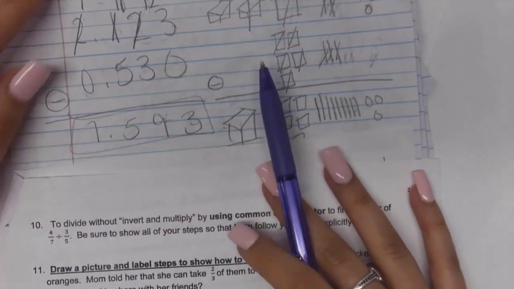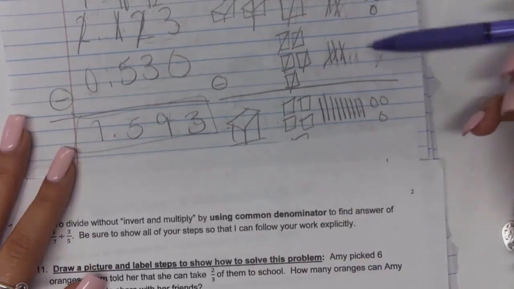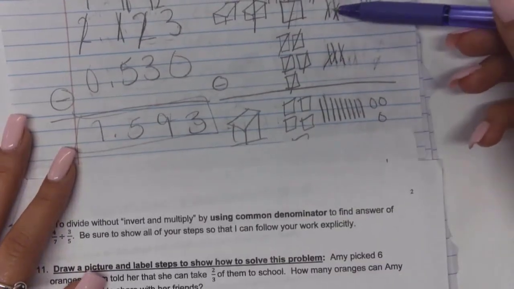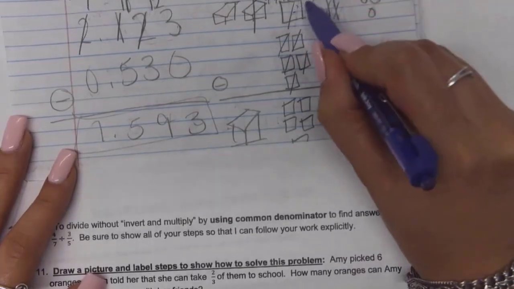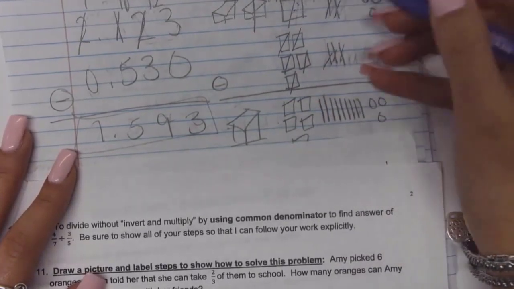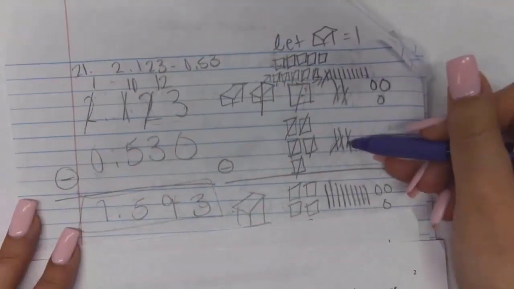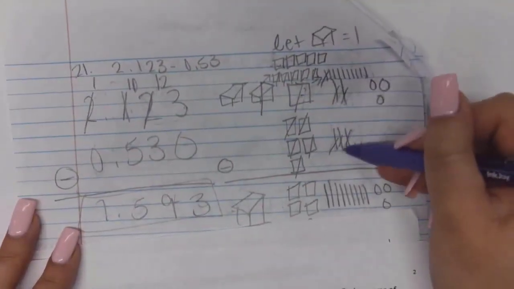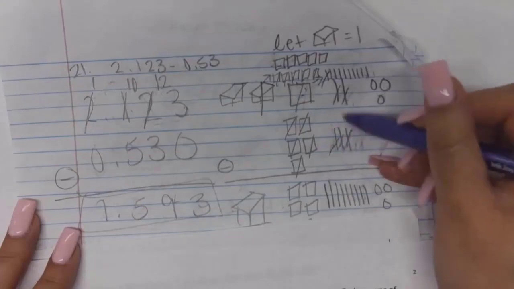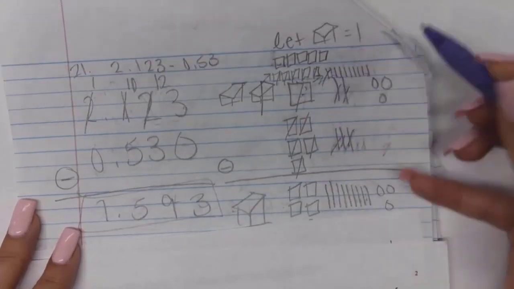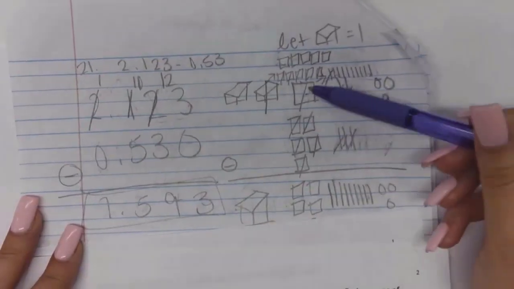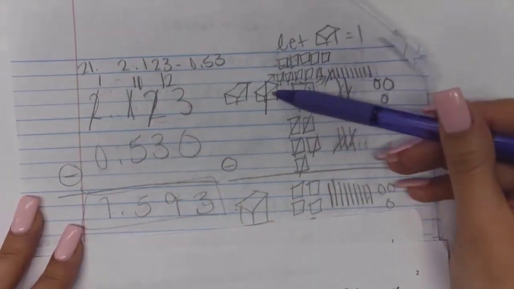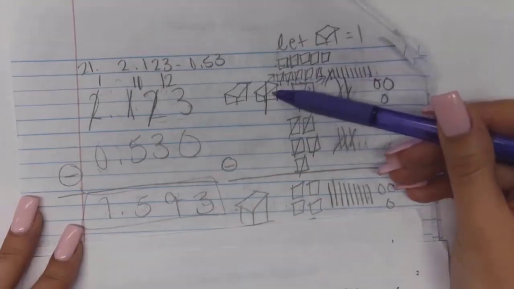This is going to be 3 units, and then we have to subtract 2 minus 3, so we're going to borrow from this flat and write 10 units, then subtract 3, so cross 3 out here, 1, 2, 3, will leave us with 9 sticks left, and we don't have a flat, so we're going to borrow from the cube.